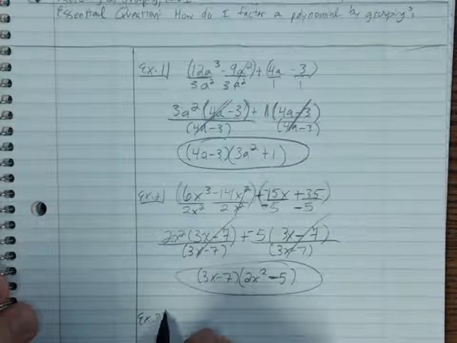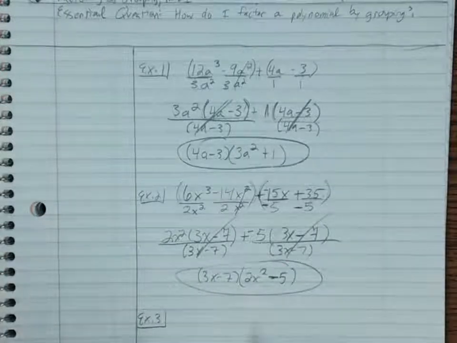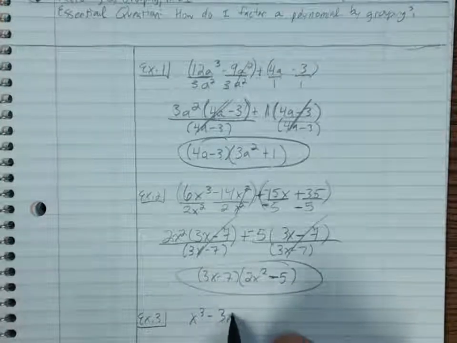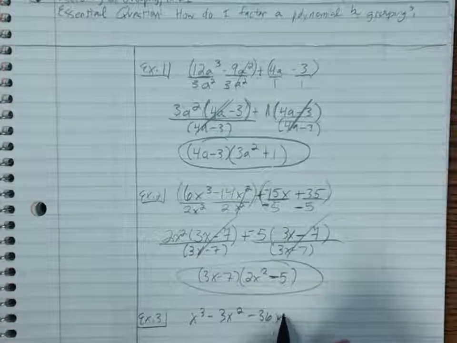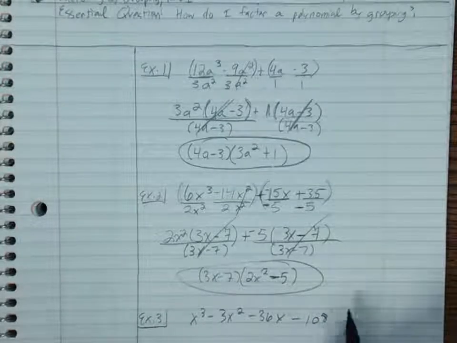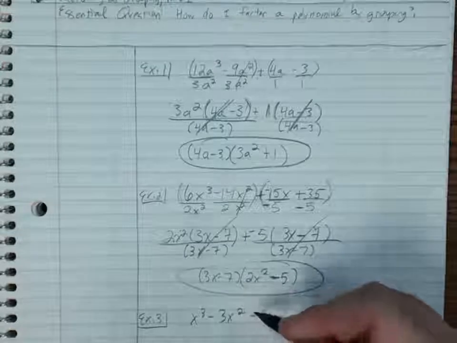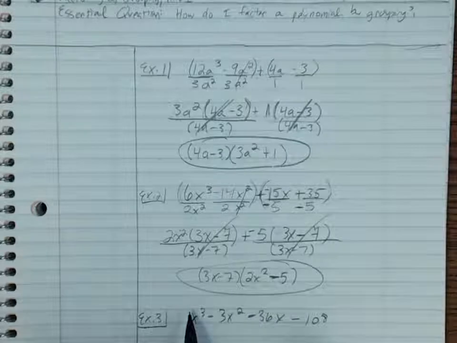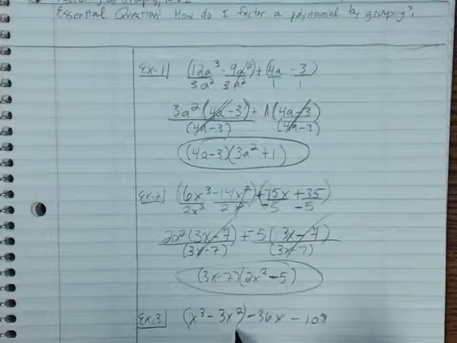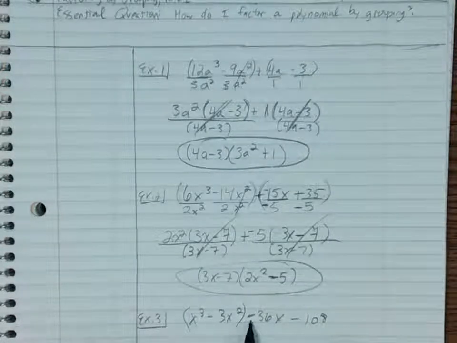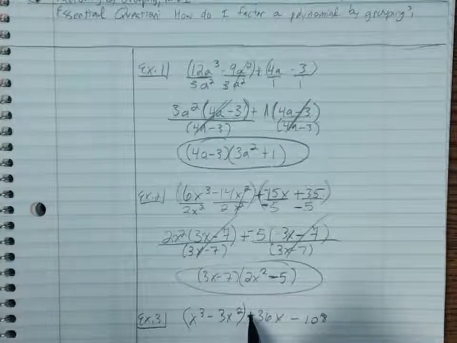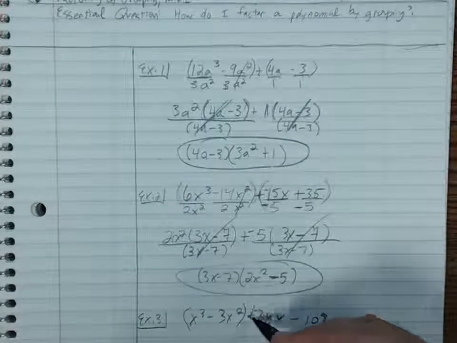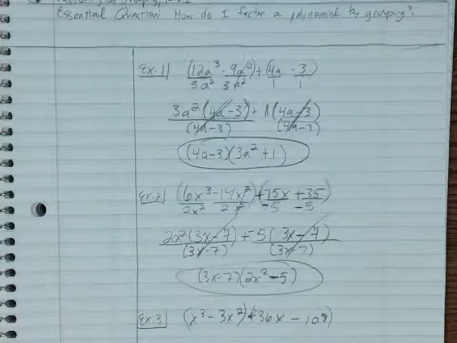Let's do a third example. Example 3. So we have x cubed minus 3x squared minus 36x minus 108. Let's go through all of the things we need to look for. So we need to put these things in groups. This first one, not a problem. Second one, I've got a minus. So I'm going to make that a plus and make the 36 negative. And then I will put these in parentheses.